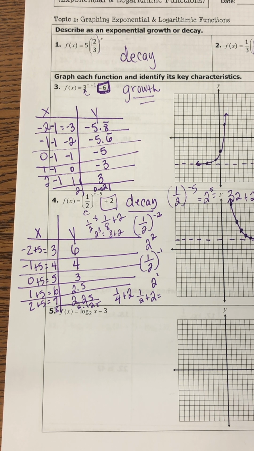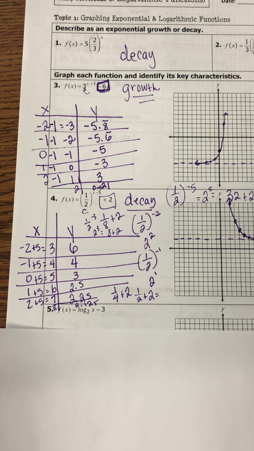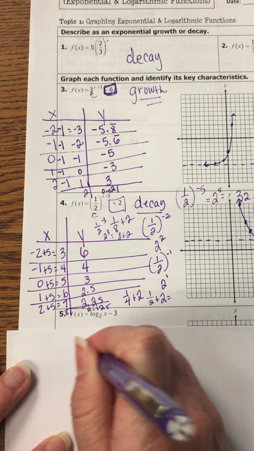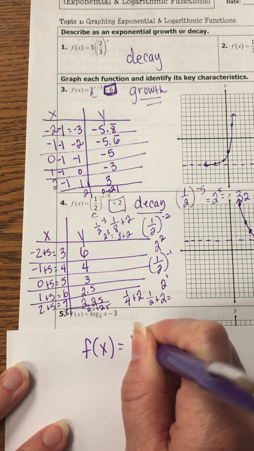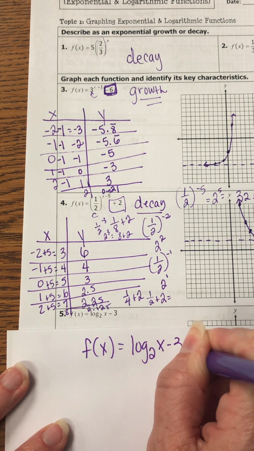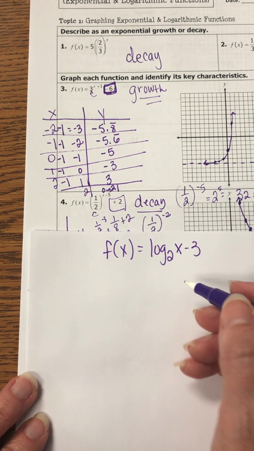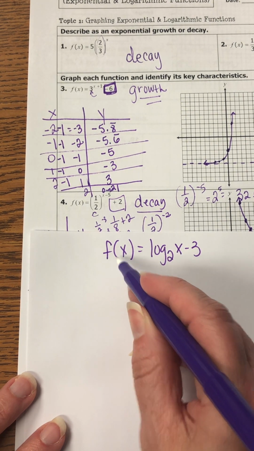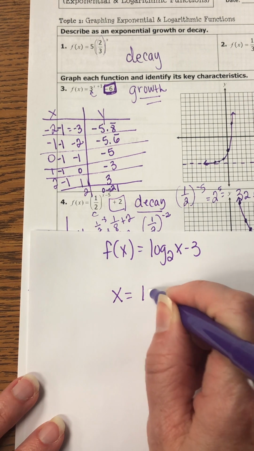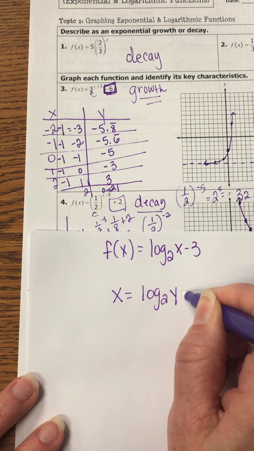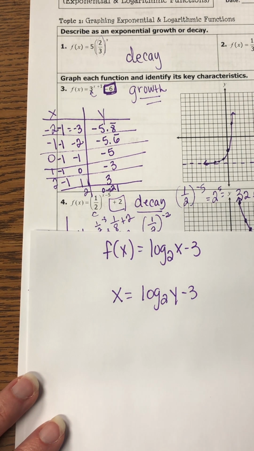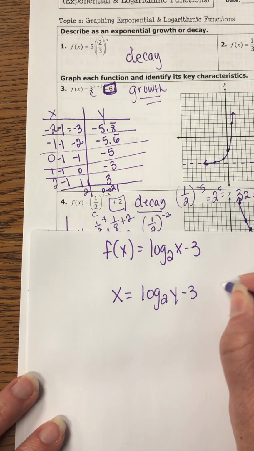Okay, so I'm going to get a piece of paper here and I'm going to take number 5 and I'm going to find the inverse, which will be my exponential function. So to find the inverse, what you'll do is you'll take your y and replace it with x, and you'll take your x and replace it with y. And then from there, you solve for y.